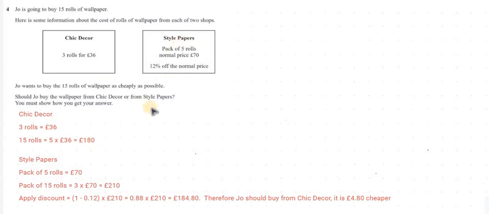For Style Papers, it says pack of 5 rolls is £70, so you do that 3 times, you get 15 rolls. 3 packs of 5 rolls will give you 15, so that's 3 times 70, that's 210, that's the normal price. And then you apply the discount, so 12% off the normal price, which is 1 minus 0.12, so 0.88 times £210, and it gives you £184.80.